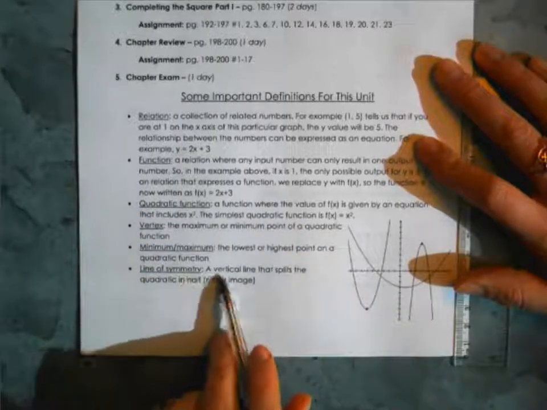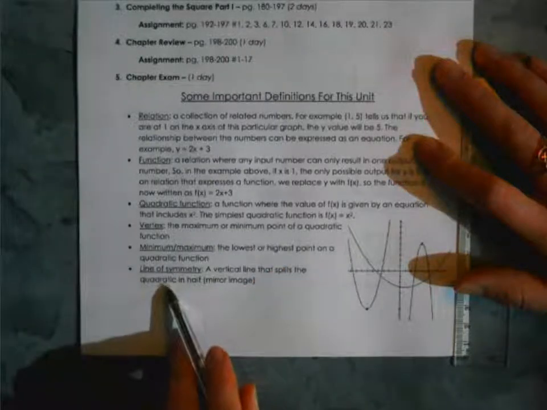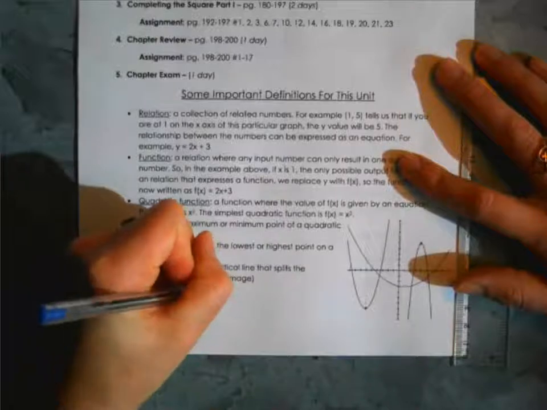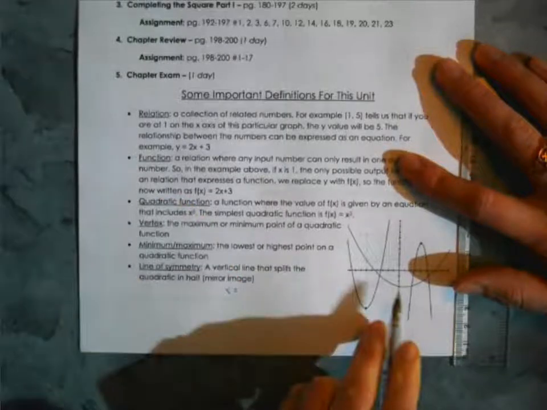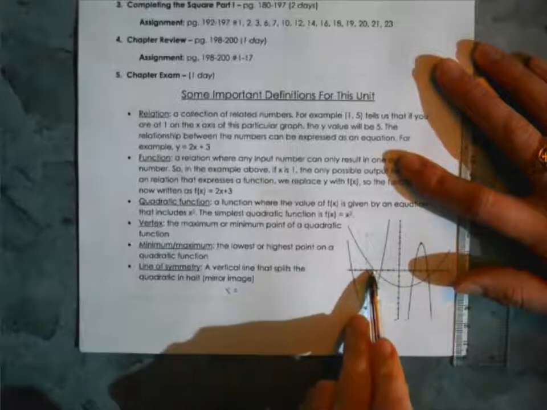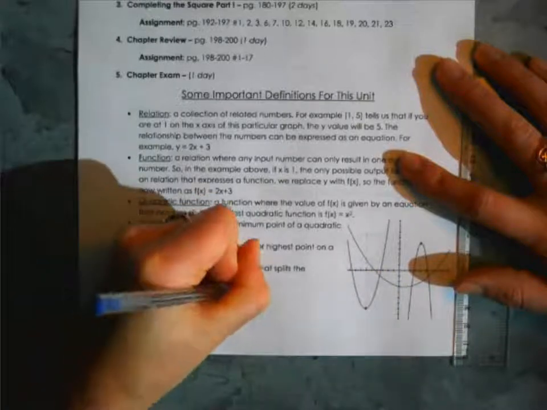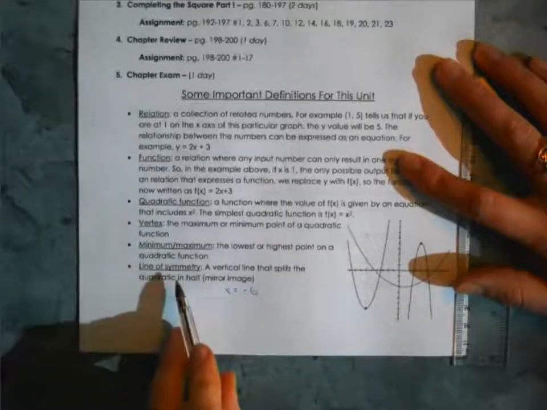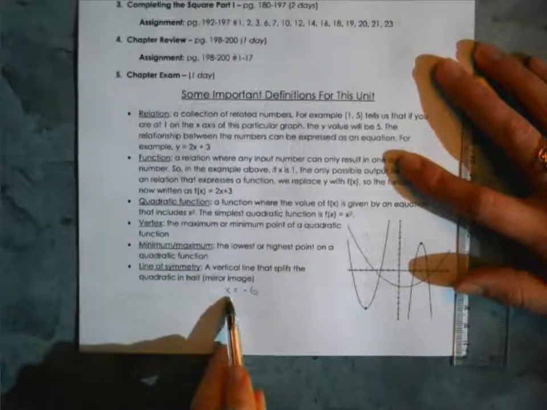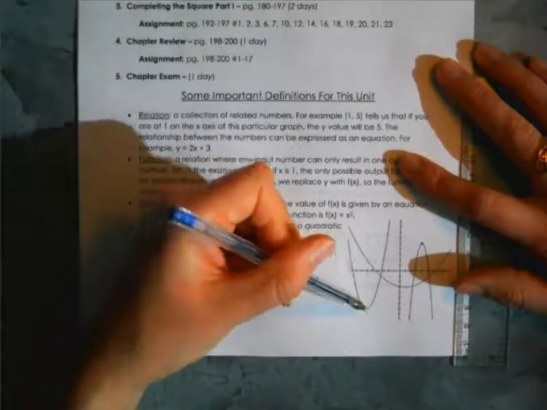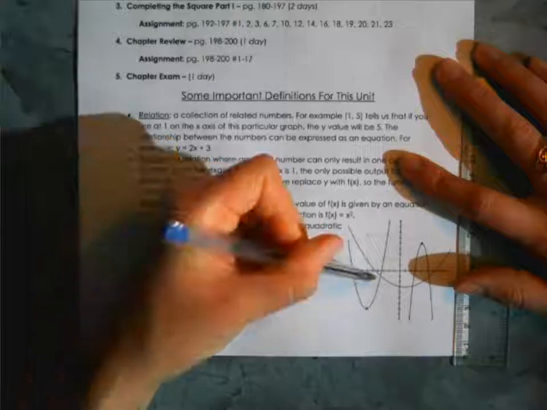Now a lot of times, if we're asked what the line of symmetry is, we give an equation. So we would say x is equal to, in this case, negative 1, 2, 3, 4, 5, 6. So x equals negative 6. What that tells us is if we wanted to draw the line of symmetry, we could go to any y point on the graph and put in negative 6 as our x value, right?